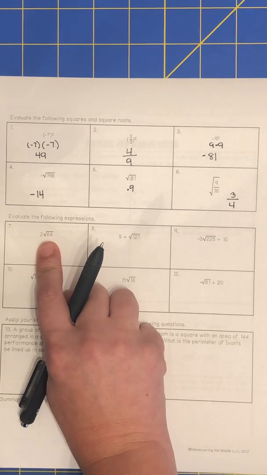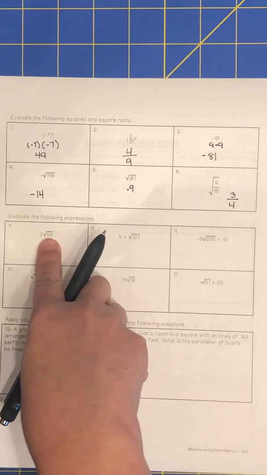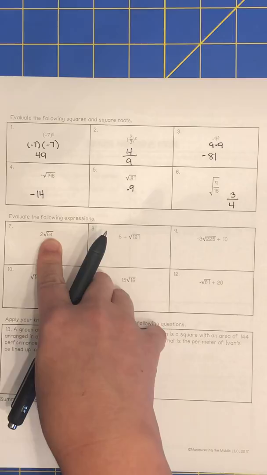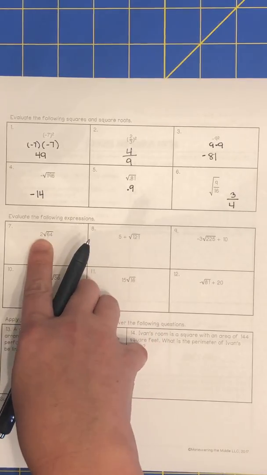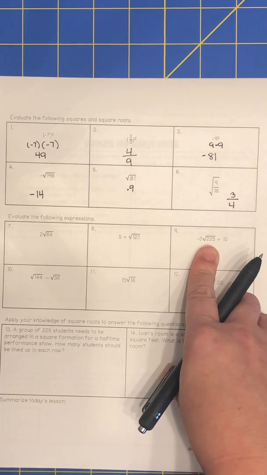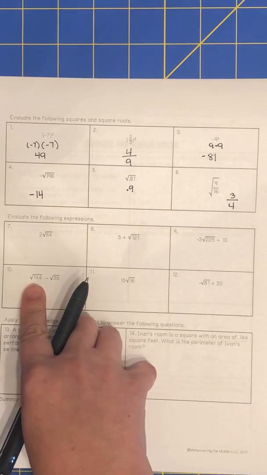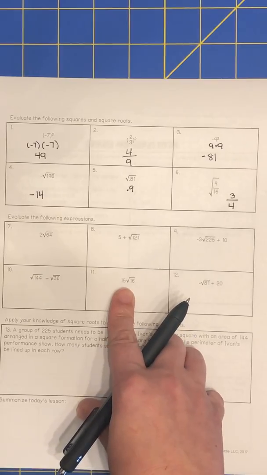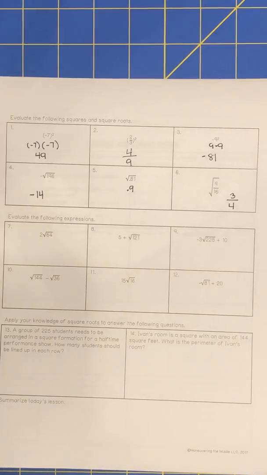Here what we're going to do is some expressions with this. So here we're going to find the square root of this number, and mathematically we know that if numbers are right next to each other, we're going to be multiplying. So we're going to find the square root and multiply that times 2. Here we're going to add. Here we're going to multiply times -3 and then add 10. Here we're going to be subtracting 2 square roots. We're going to be multiplying and finding the product here, and we're going to be adding here. So I want to pause and have you go ahead and do those, and then we will go over those together.